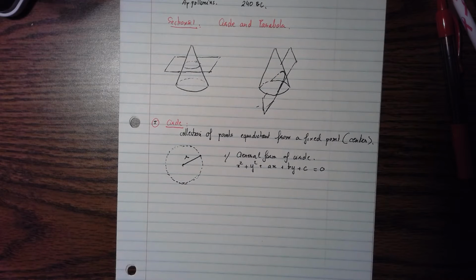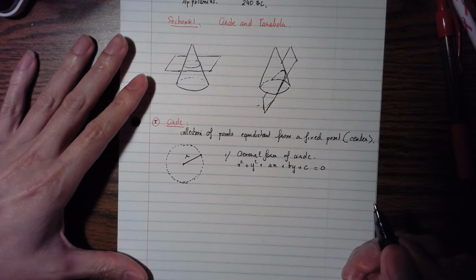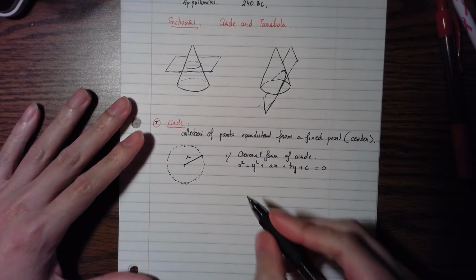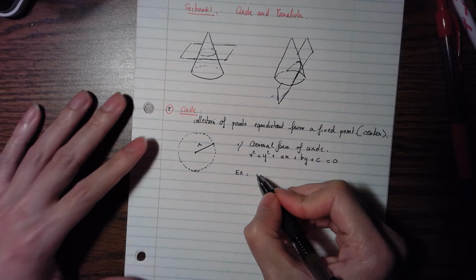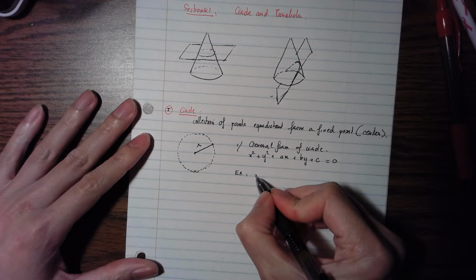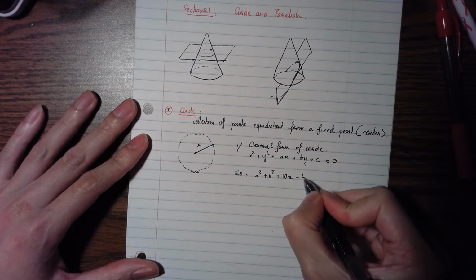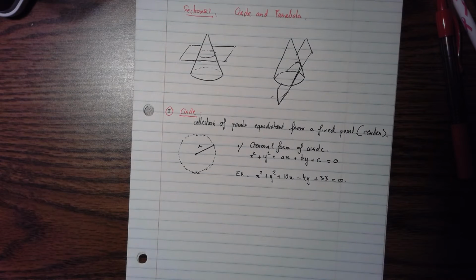For example, I can have x squared plus y squared plus 10x minus 4y plus 33 equals 0. So this is the general form of the circle.